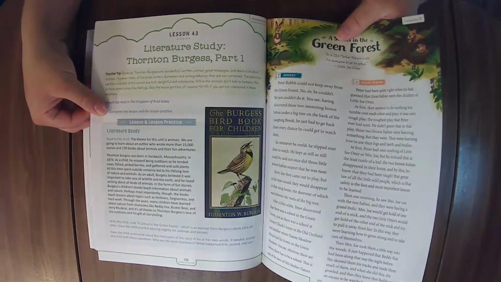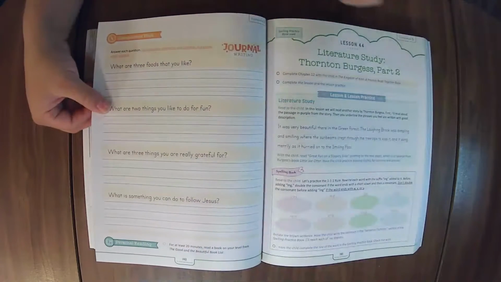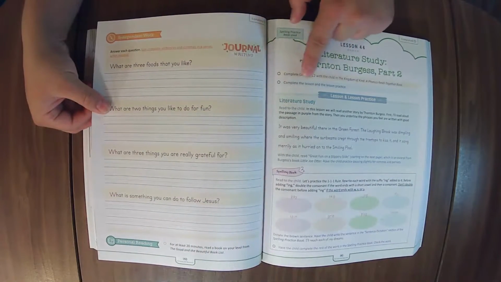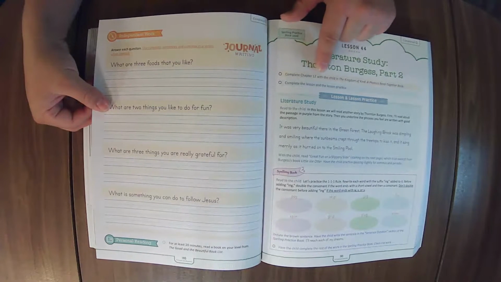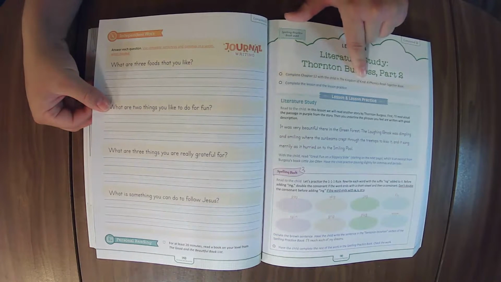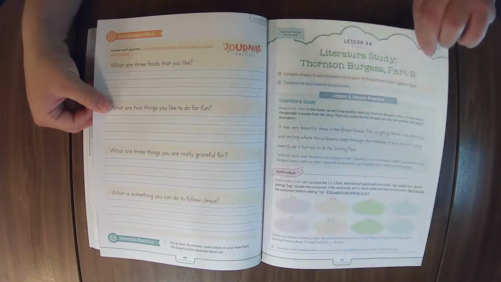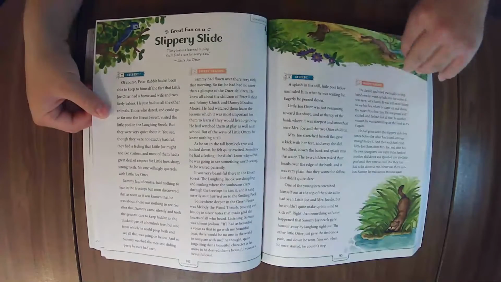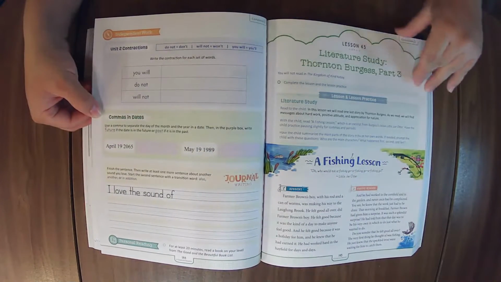And I know at some point they do have optional videos, they say. So this looks like a story we're going to read together. Complete chapter 12 with the child in the Kingdom of Kind. Complete the lesson and the lesson practice, okay? And then you're going to continue reading this, but there's going to be a lot of reading in some of these lessons.